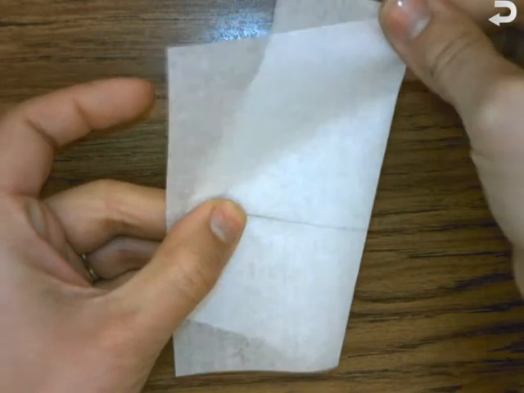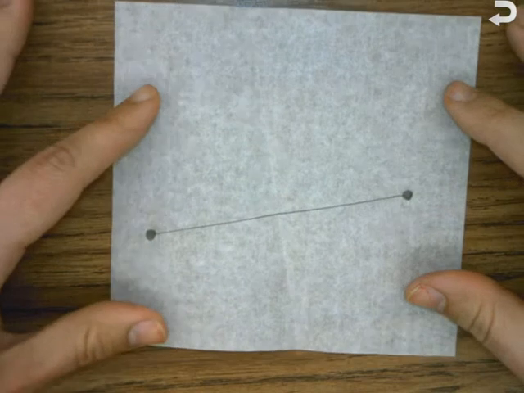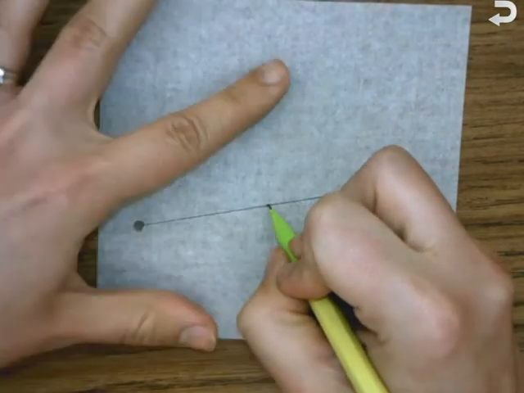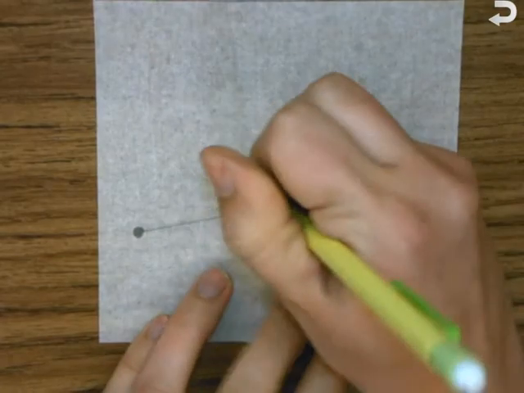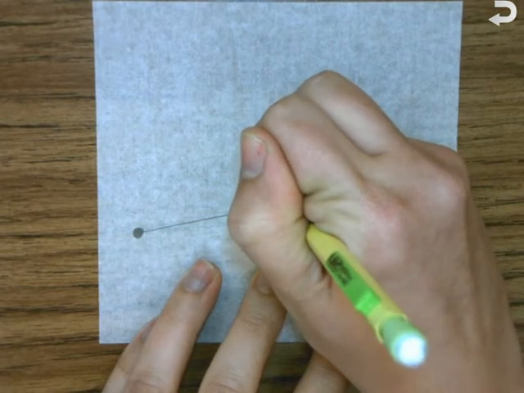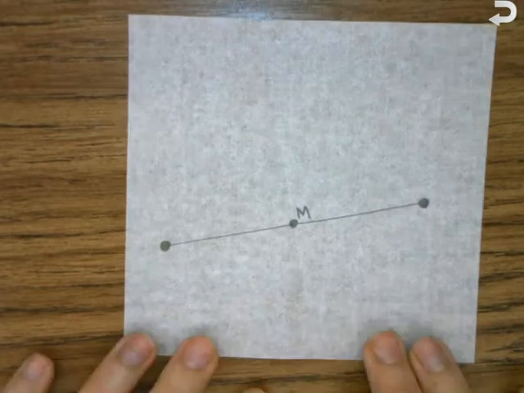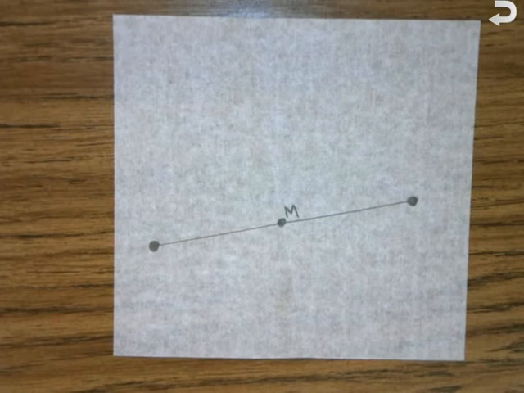And guess what? I just folded it in half. So my line segment, I folded exactly in half. So where the crease and my line segment intersect, that is my bisector. And I'm going to call that my midpoint, which, usually we use M to locate the midpoint. Okay? And that is duplicating or bisecting my own line segment. So what I want you guys to do right now is do your own on your patty papers.